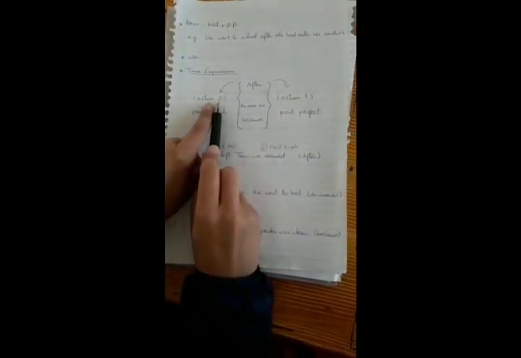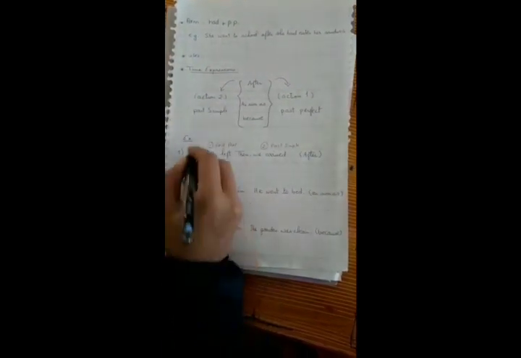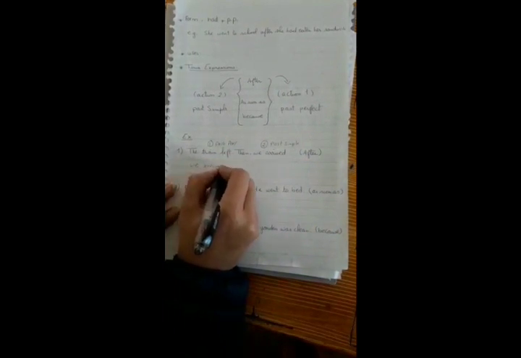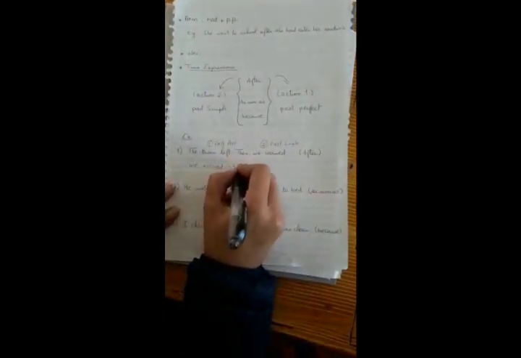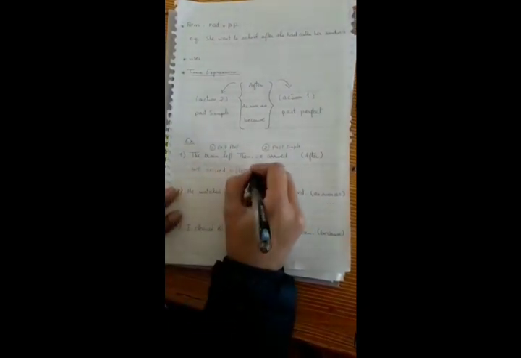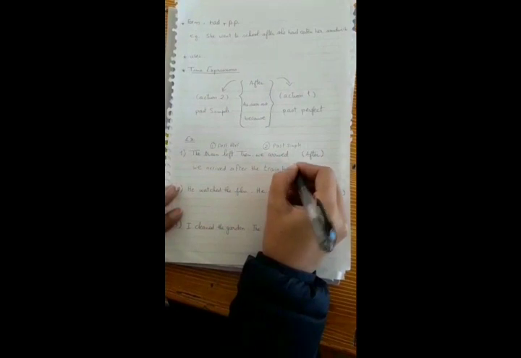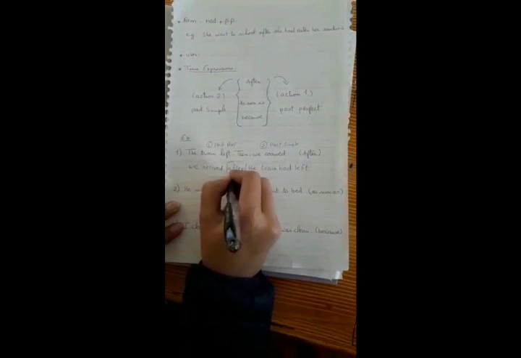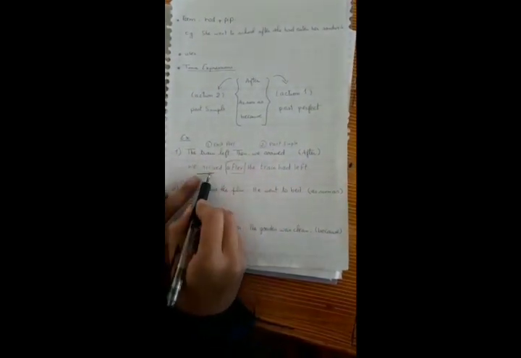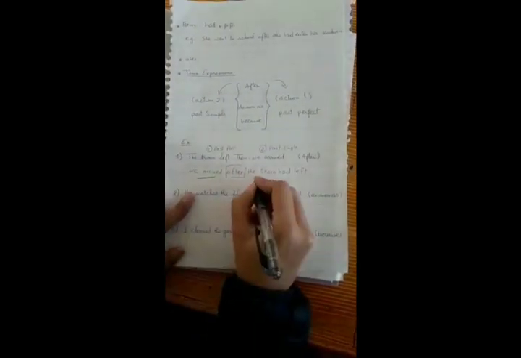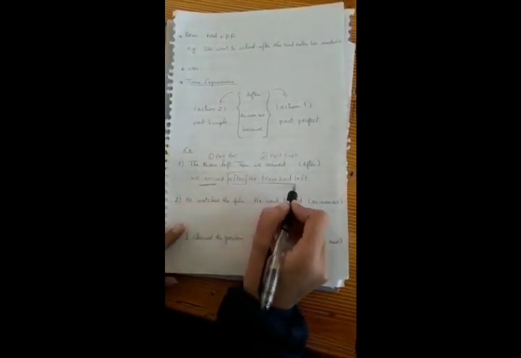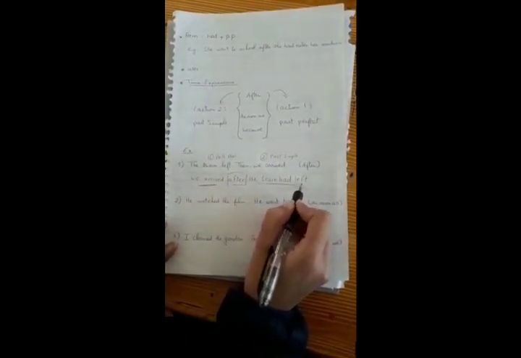Before it, I will use action 2. So, we arrived, past simple. After, action 1, the train had left. So, here is after. Before it, we put action 2 in the past simple, and after it, we put action 1 in the past perfect. Past perfect: had and the past participle of the verb.